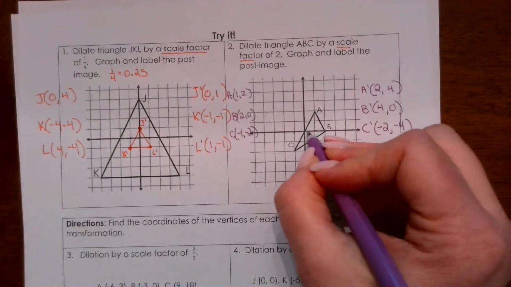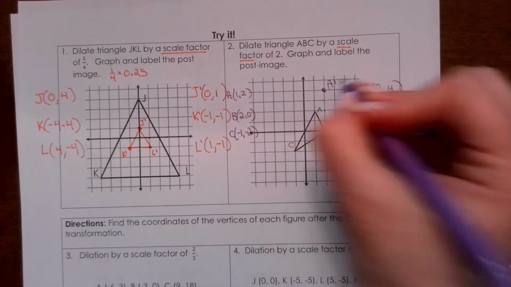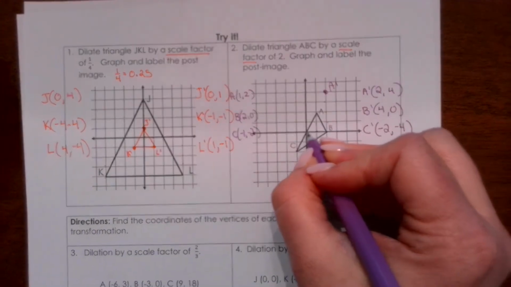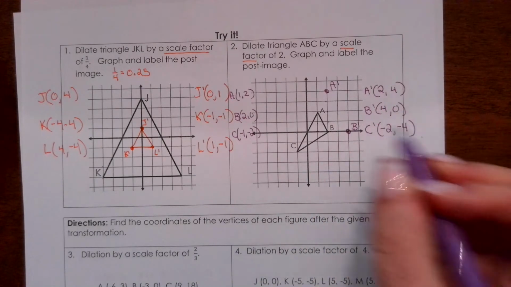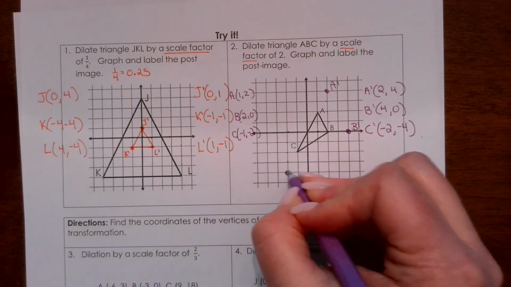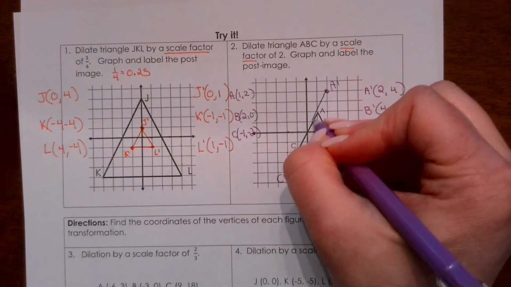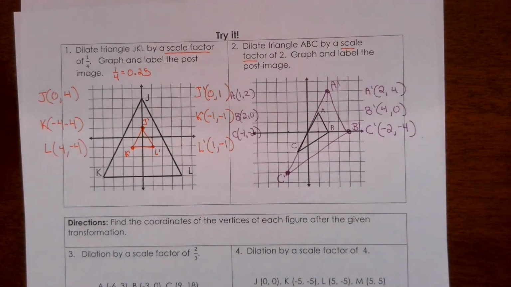Now I'm going to plot my new points. There's A prime at 2, 4. For B prime, 4, 0. And C prime is going to be -2, -4. And this was a greater than 1 number, so I do end up with a bigger shape.